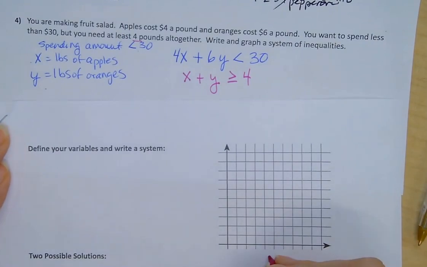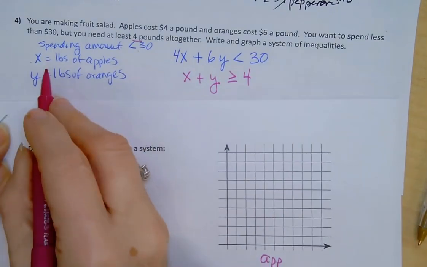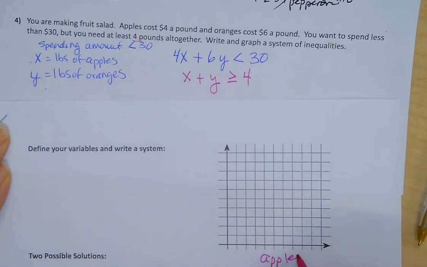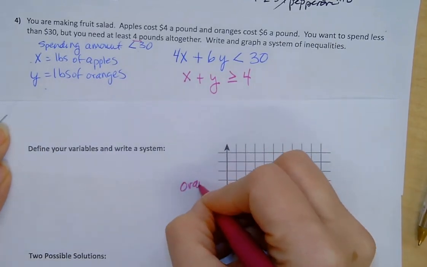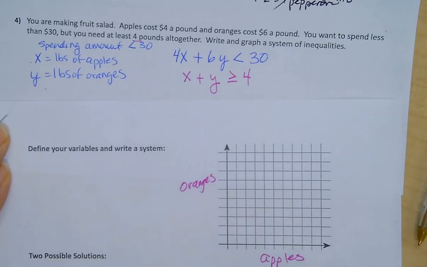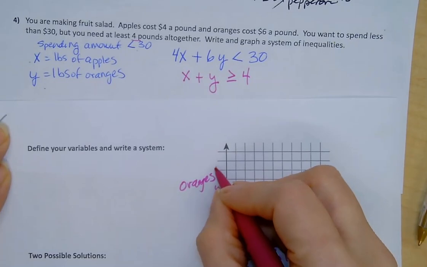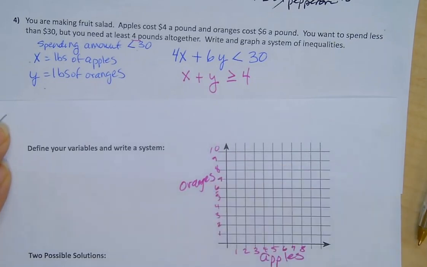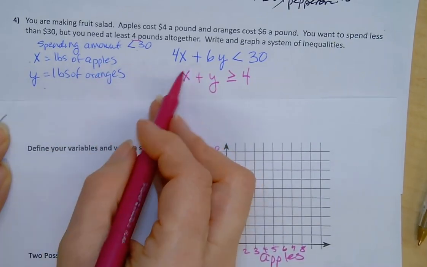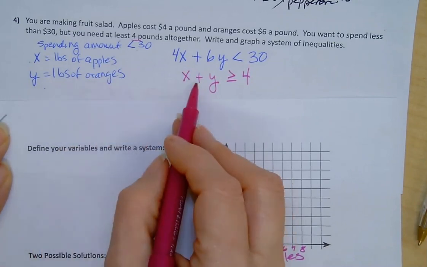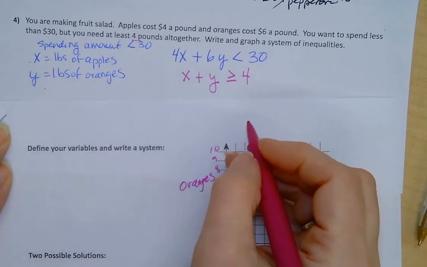I'm going to put apples on my x-axis because I said apples are x. And I'm going to say oranges are on my y-axis. And let's just count 1, 2. This is pounds of apples. 3, 4, 5, 6, and so on. 1, 2, 3, 4, 6, 7, 8, 9, 10, and so on. Okay, if I have x pounds of apples, I have y pounds of oranges, and I know x plus y is greater than or equal to 4.